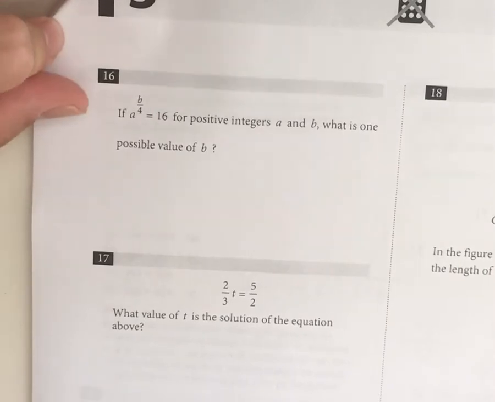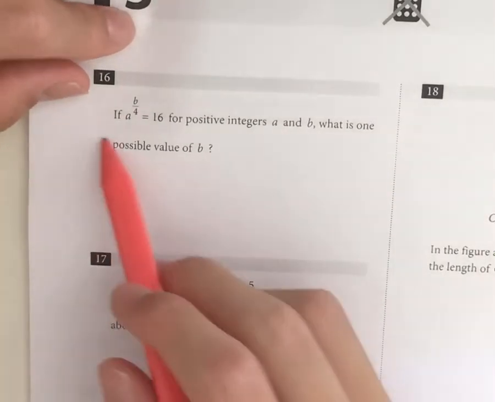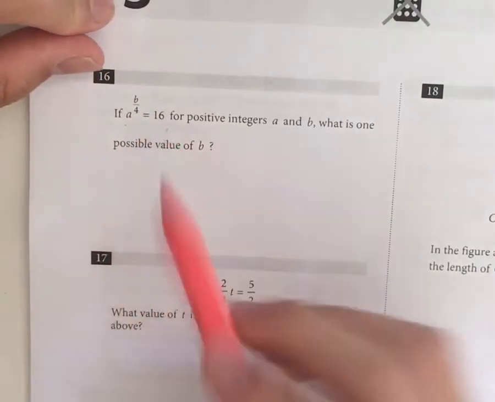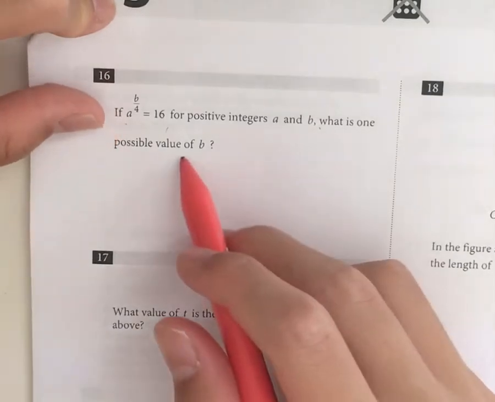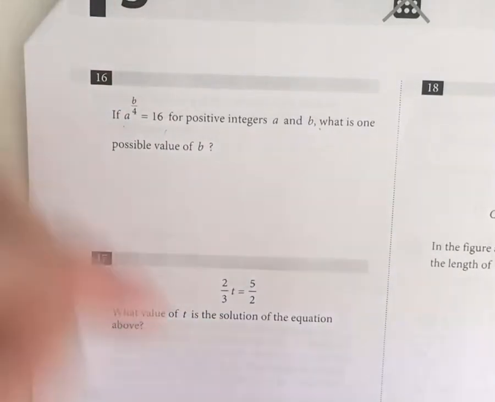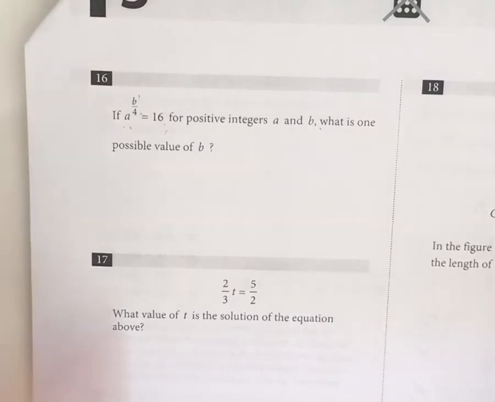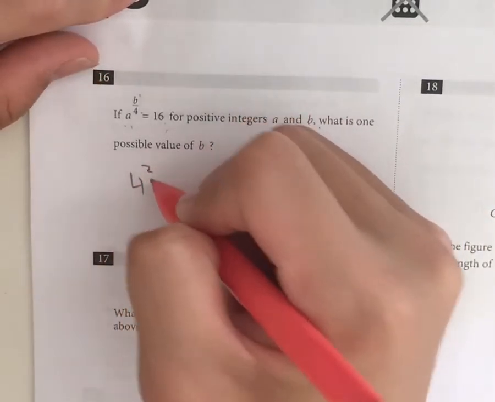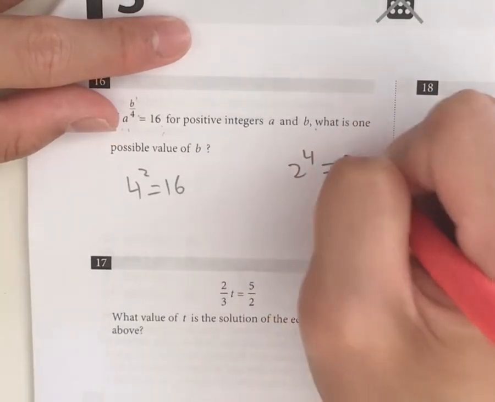So this is going to be the first short response question. So let's begin. If a to the b over 4 is equal to 16 for positive integers a and b, what is one possible value of b? So a to the b over 4 is equal to 16. So what is equal to 16 given power? 4 to the 2 is equal to 16, right? Or 2 to the 4 is equal to 16, right?